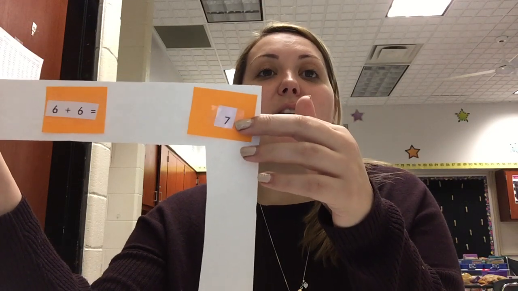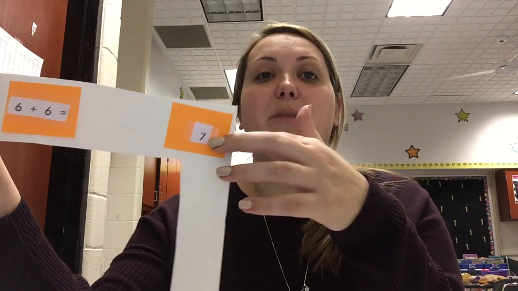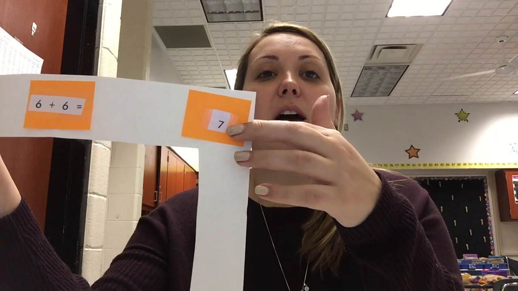The one thing that I thought, again, we're working on right now is shapes, and I could put different numbers up here, and I could ask the student how many sides does a triangle have, and they could look for that number on there.